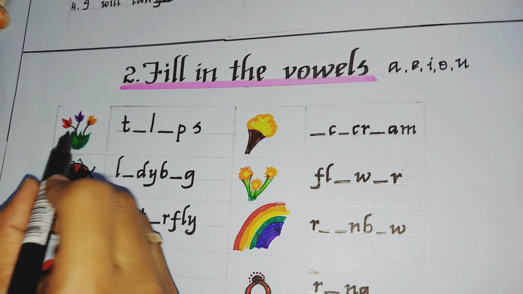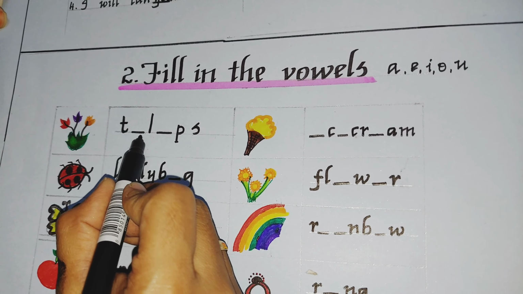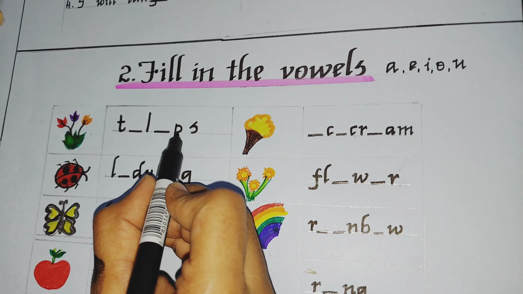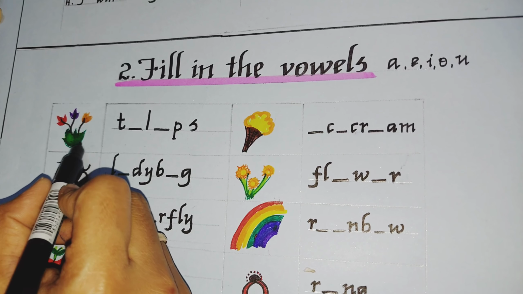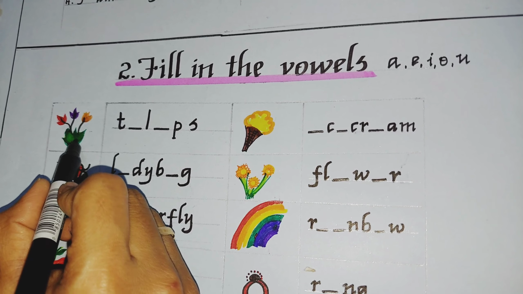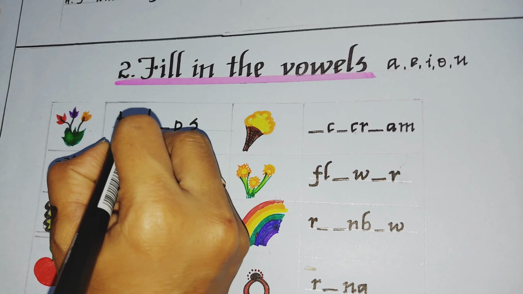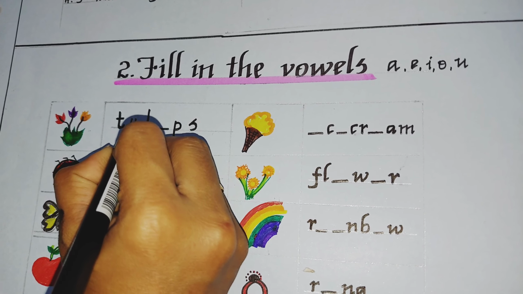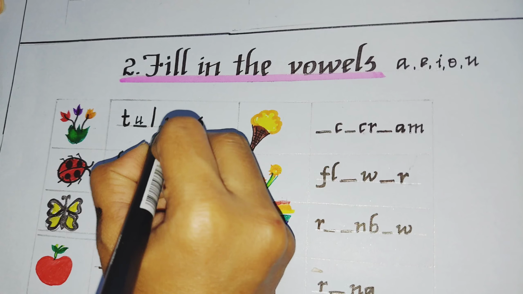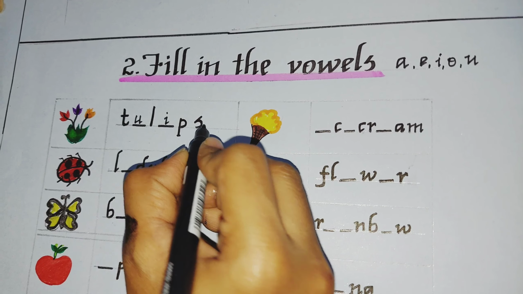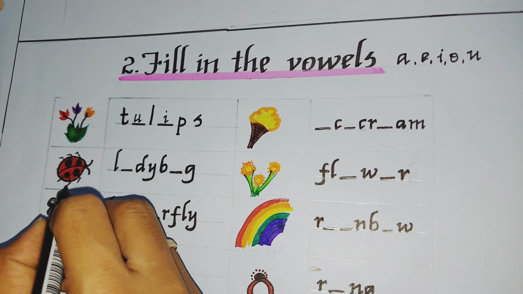The first picture is T-L-P-S. By seeing the picture, we can identify that it is tulips. T-U-L-I-P-S. Tulips.